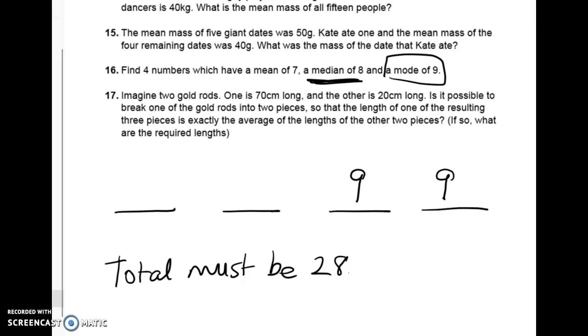Now, if we make this number 8, what's my median? Well, it's going to be 8.5. So to get the median being 8, we can't have that one being 8. These two have to average to be 8. So this number must be 7. Okay? Let's have a look. We've got a mode of 9. We've got a median of 8.